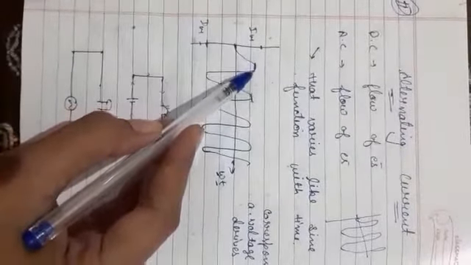Here is the graph for the alternating current. This is called the maximum value of the alternating current. These peak values, the highest and lowest, are known as the maximum value. Omega is the angular frequency, t is the time.